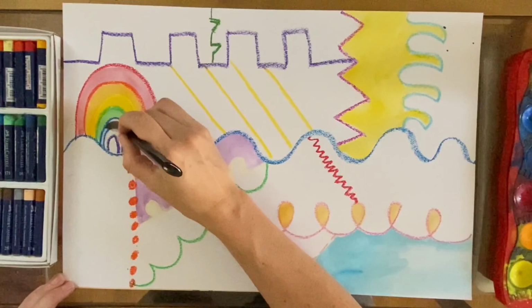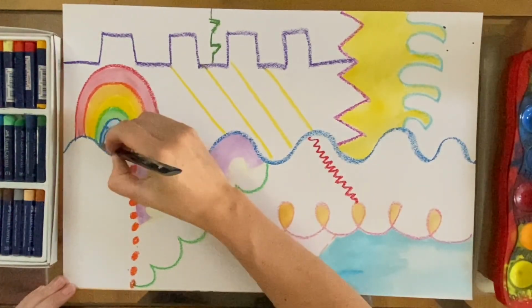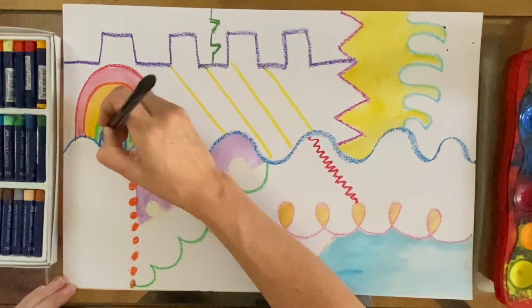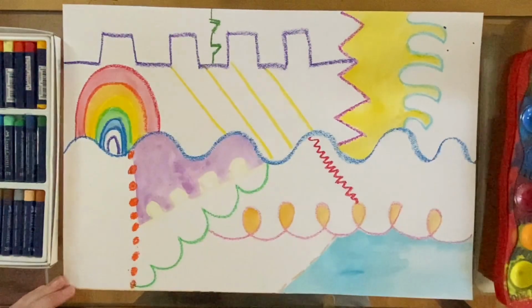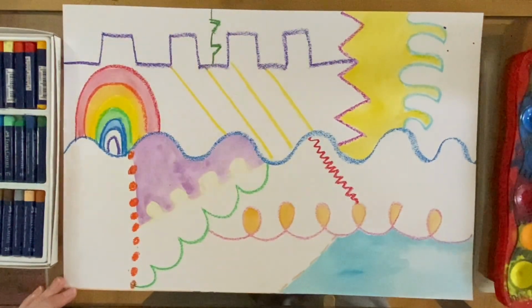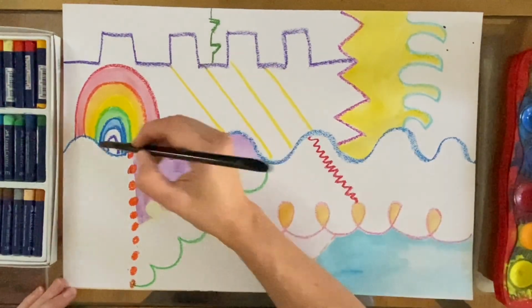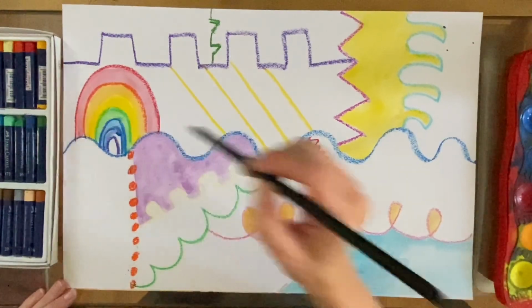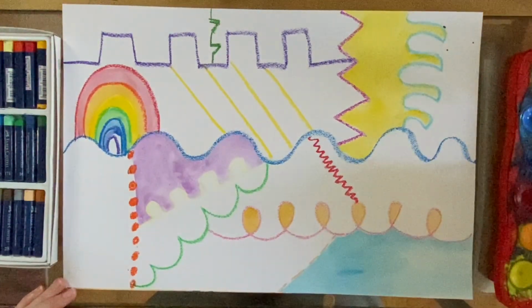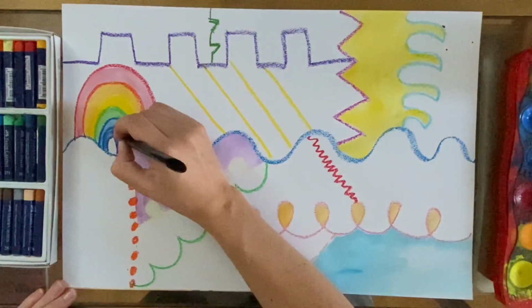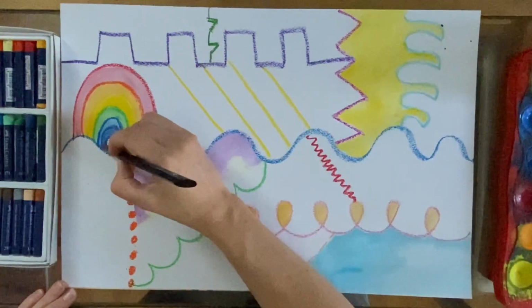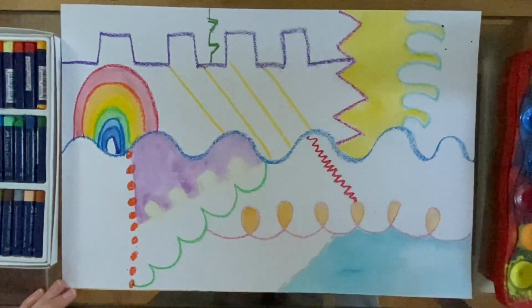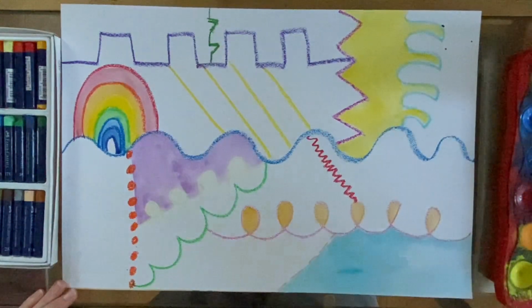Blue. Now, a lot of times when we're doing a rainbow, indigo gets left out because it's kind of a tricky color. Not everyone remembers what indigo looks like. So indigo is a color very similar to blue and purple. It's kind of a little bit in between both of those. So our rainbow goes red, orange, yellow, green, blue, indigo, and violet or purple.